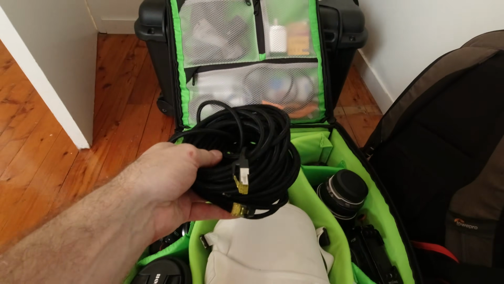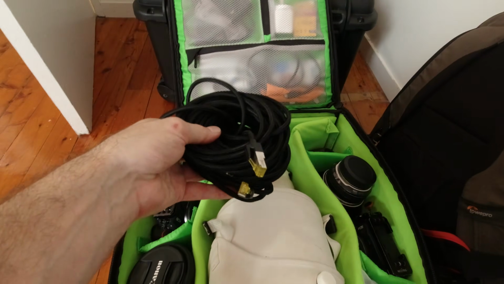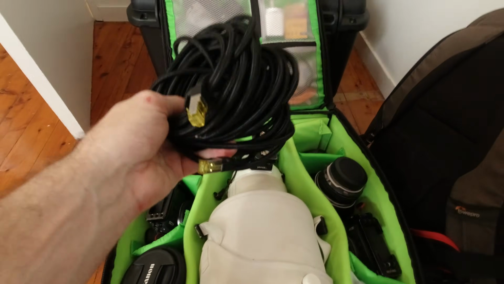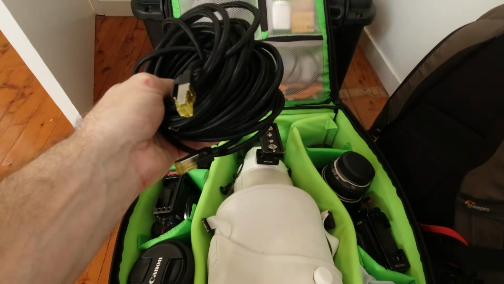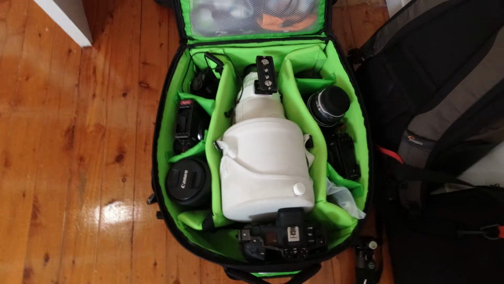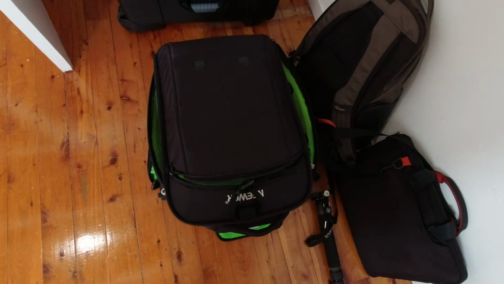So I don't need that today because it's a small stadium. I can rely on data transfer or the stadium's Wi-Fi, so I don't need to bother with Ethernet cables like this. But if I had to, then I would put that in the bag as well. So that is pretty much it. That is the gear ready to go.